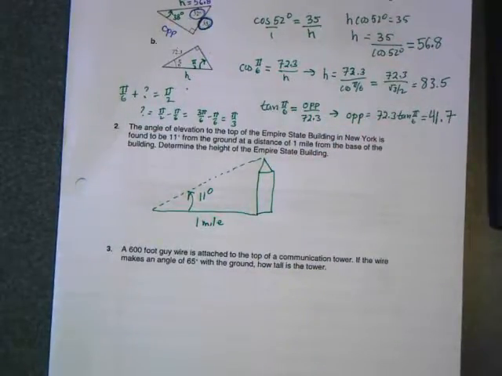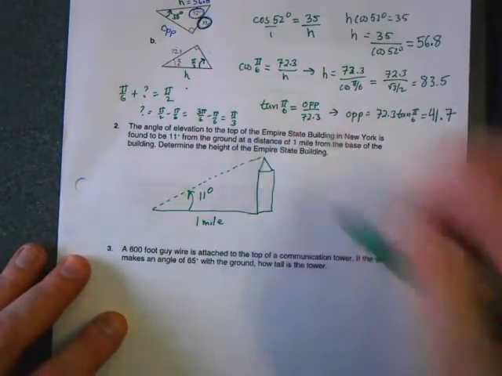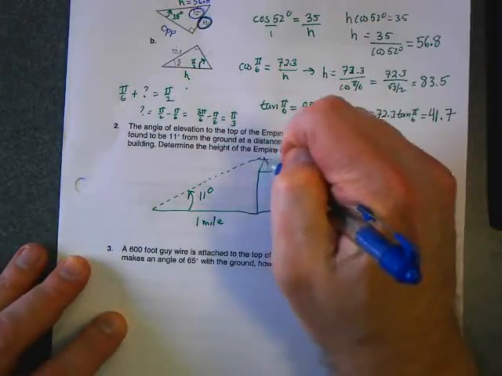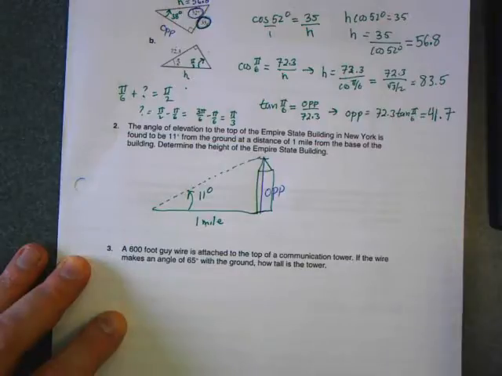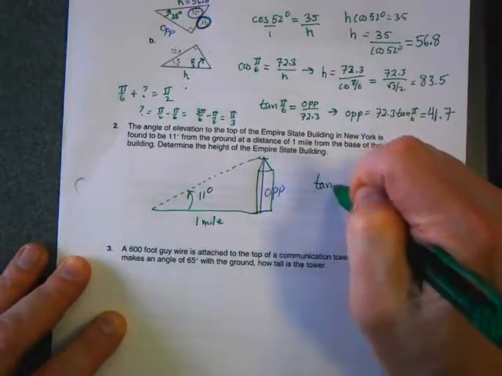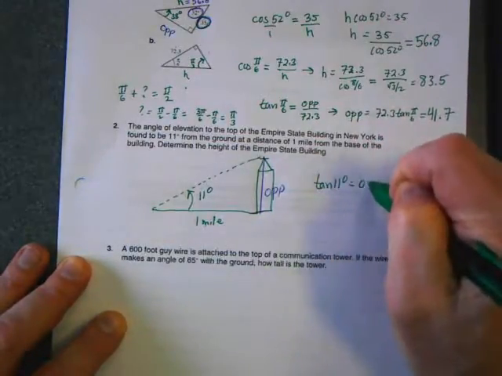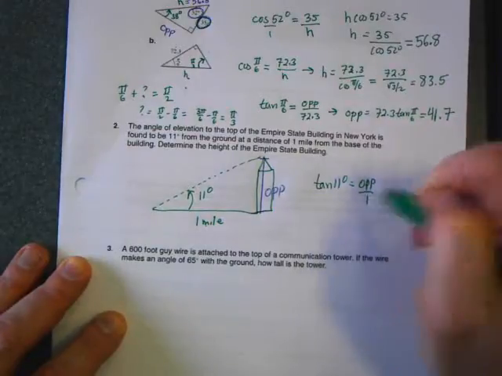All right, so how tall is the Empire State Building? Well, what would you use? Tangent again, because we want this side over here. This is the opposite side. We have the adjacent. So we would have tangent 11 is opposite over 1.